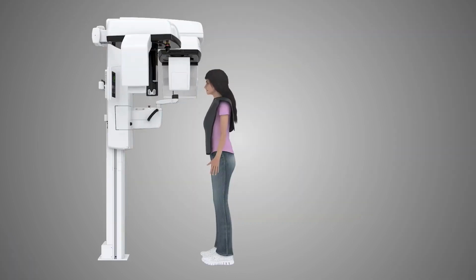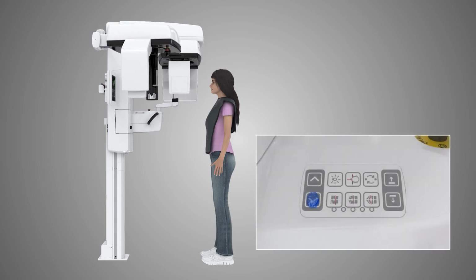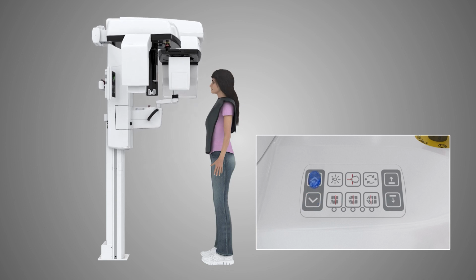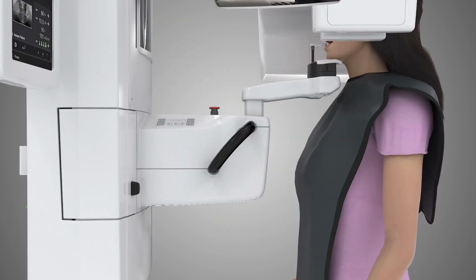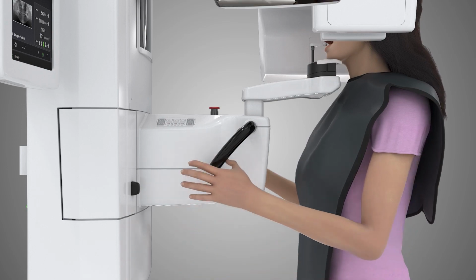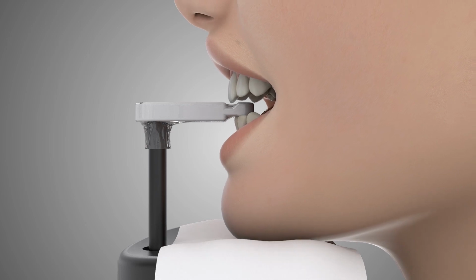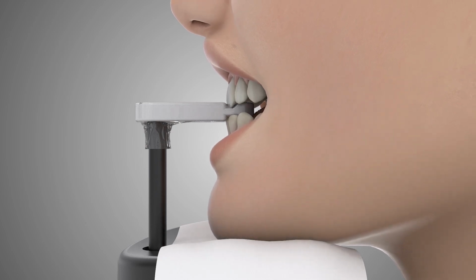Instruct the patient to stand as straight and tall as possible in front of the unit for preliminary alignment. Adjust the unit's height so it is slightly higher than the patient's chin using the up-down arrows on the positioning panel. Ask the patient to grasp low on the patient handles and bite on the bite block so that both the upper and lower anterior teeth are in the grooves of the bite block.